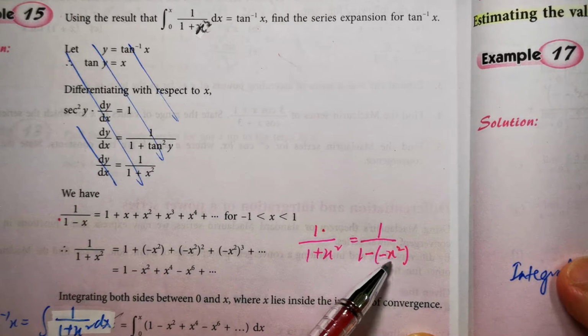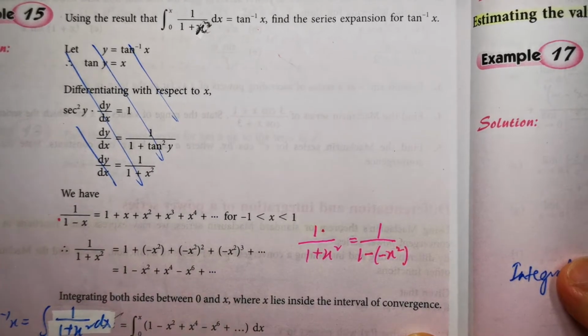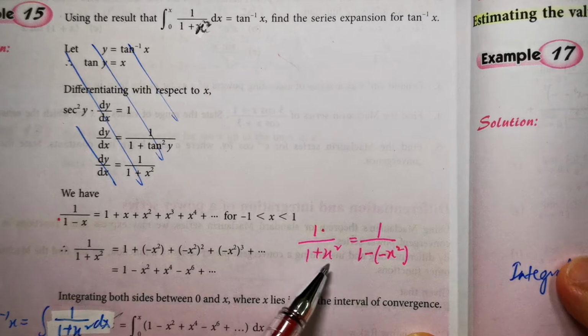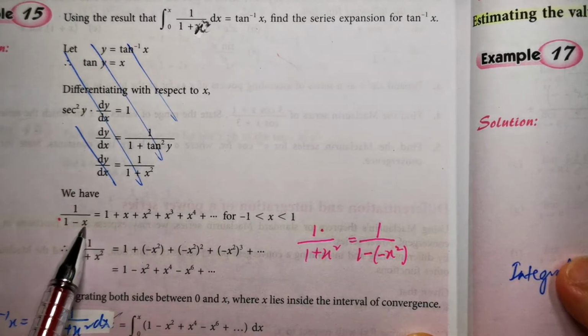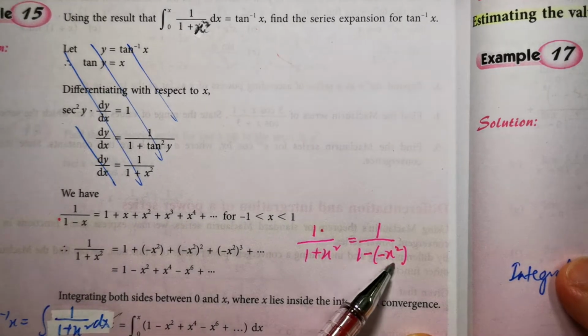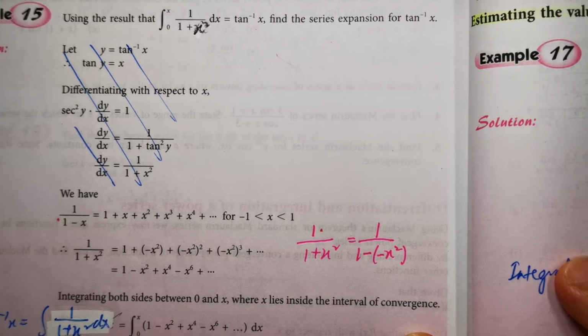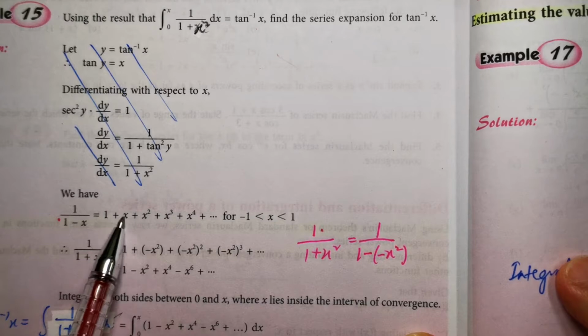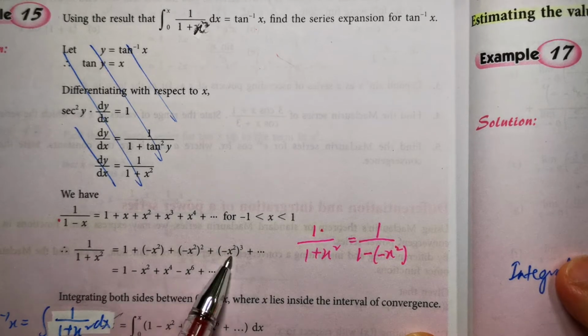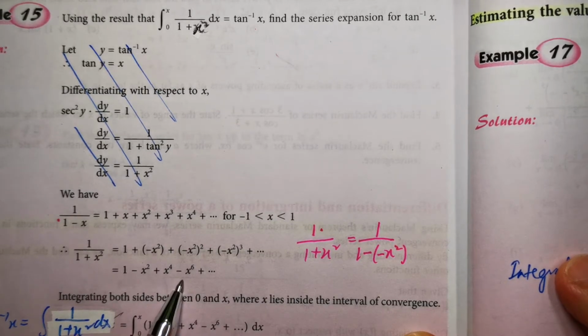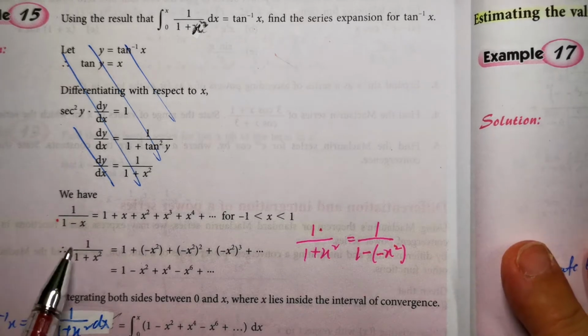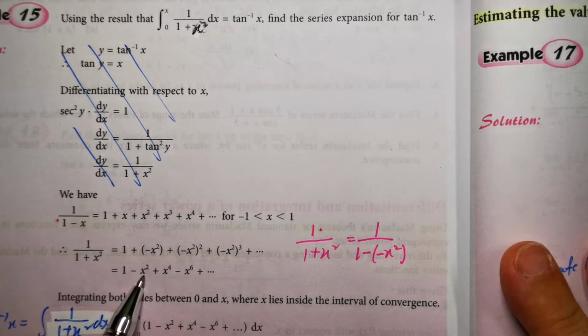Remember, this square belongs to x. Cannot write outside. So now you are going to sub all the x in this series to become negative x squared, like what we have done before, the composite function one. So you see, they sub all the x to become negative x squared. Then you simplify it. So we find the expansion for this function first.